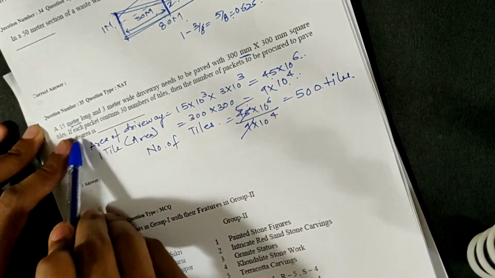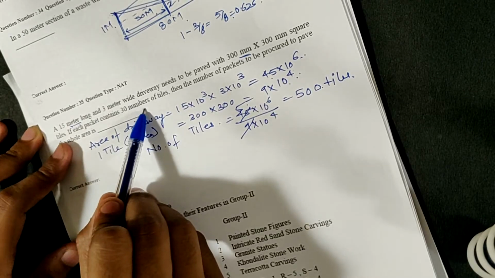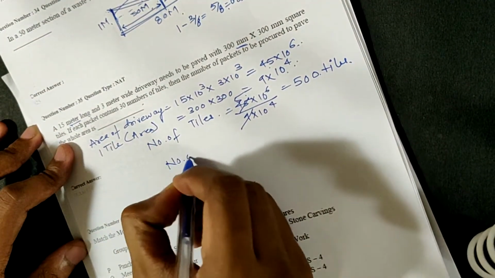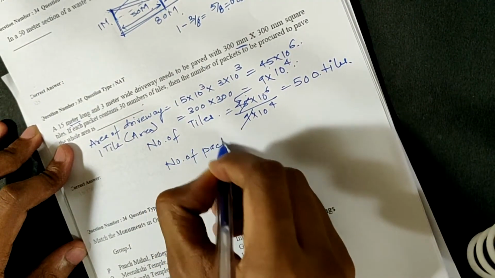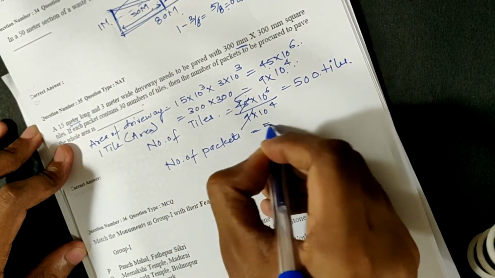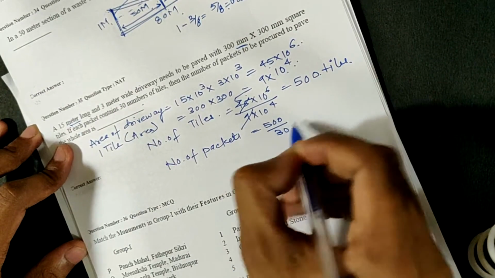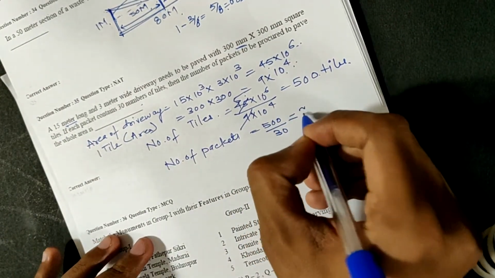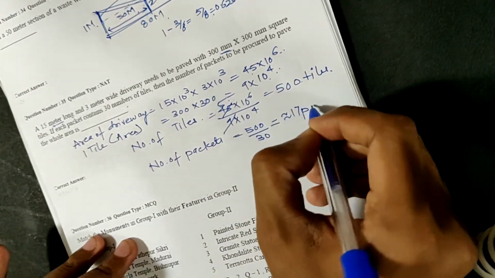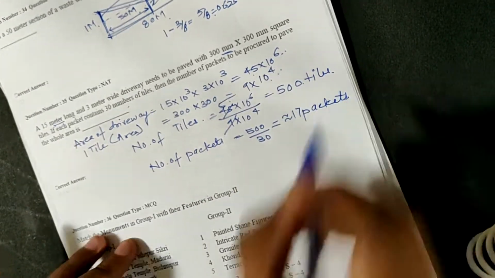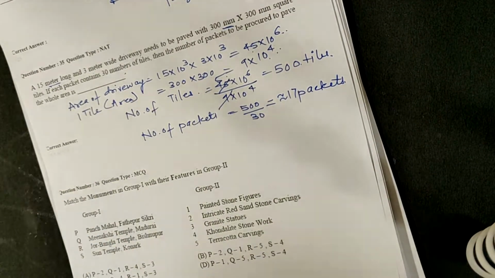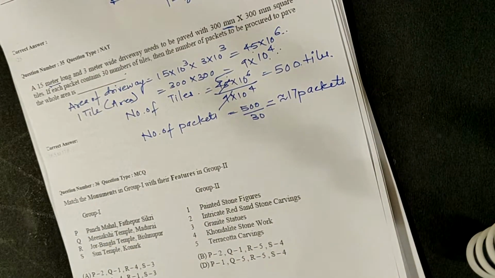And it says that if one packet contains 30 number of tiles, how many packets would be required? So number of packets would be equal to 500 by 30, which is approximately 17 packets. So you can see there are some easy questions and some difficult questions as well.